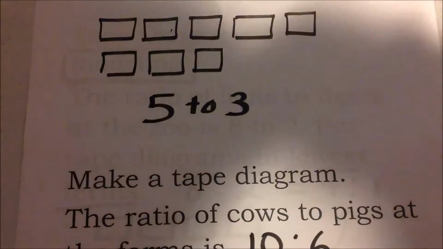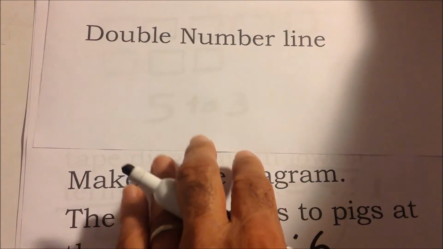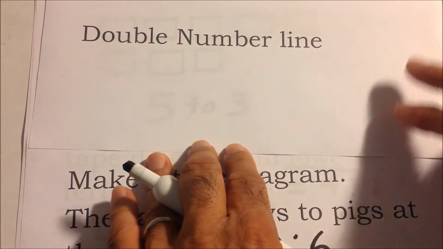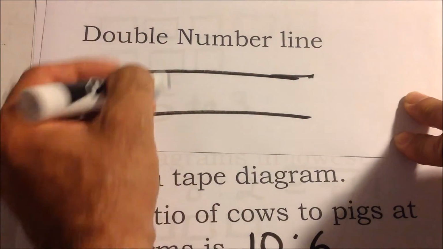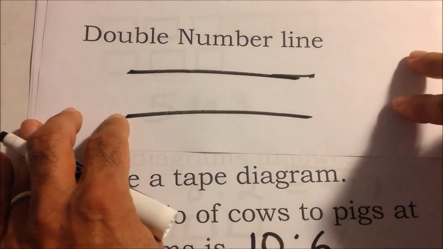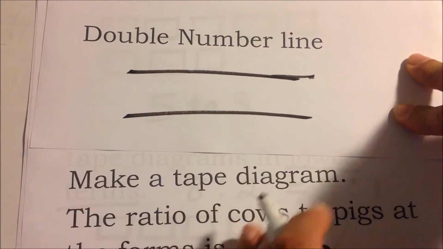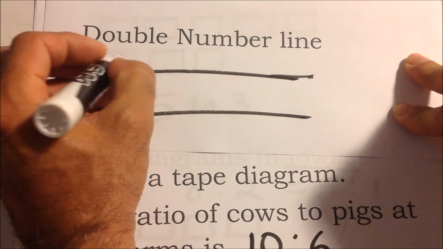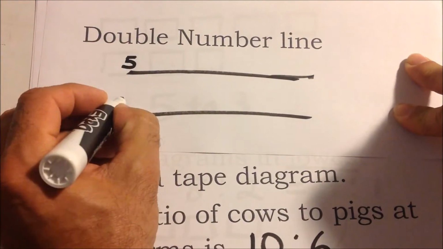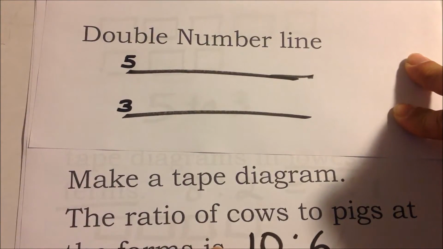Okay, now we're going to talk about double number lines. And they're exactly that. They're double number lines. They look like this. With double number lines, I'm going to have numbers on each of them. So with double number line, if we use the last example of cows to pigs, well, we had 5 and then we had 3. That was our double number line. We're just making ratios with double number line.